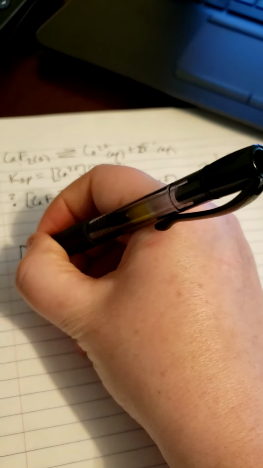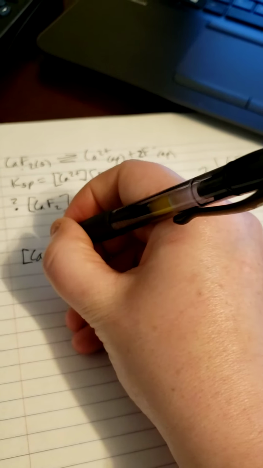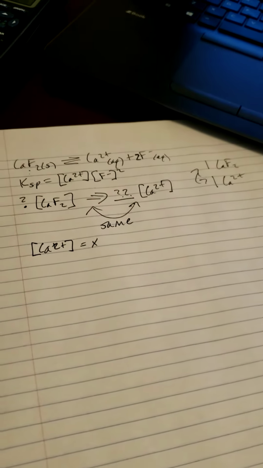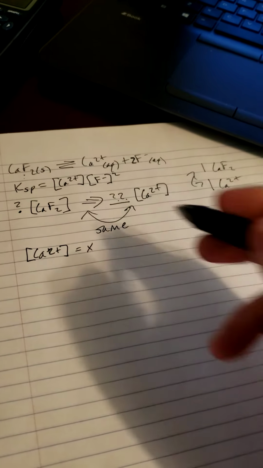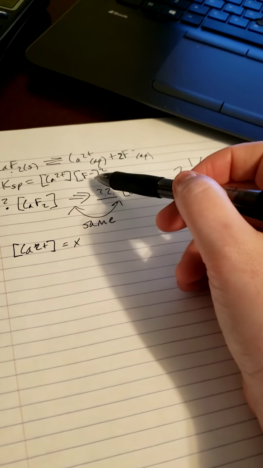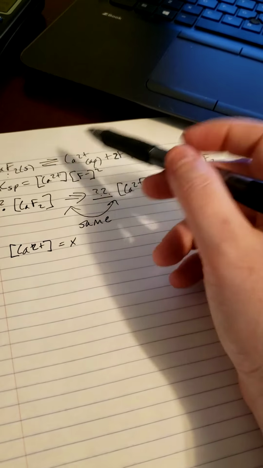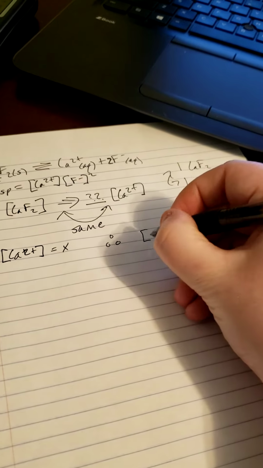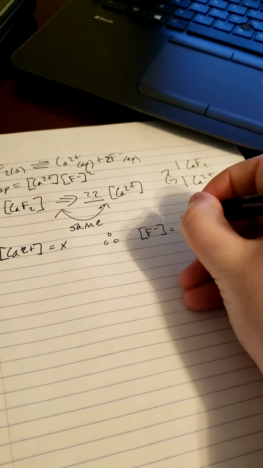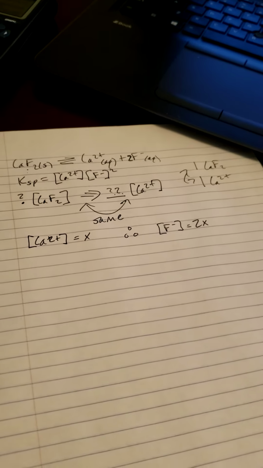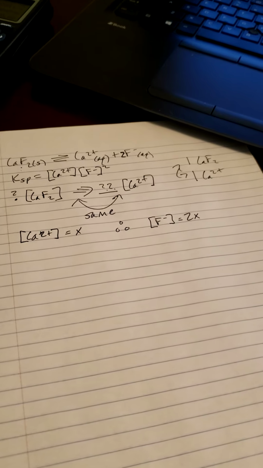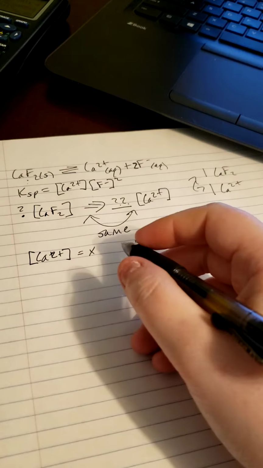So just to simplify things, since calcium is what I want to know, I'm going to say that the concentration of calcium is X. But look, we have twice as much fluorine as we do calcium, so therefore the concentration of the fluoride ion would be 2X.